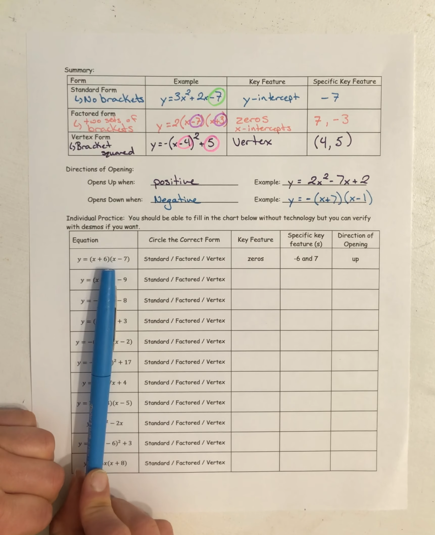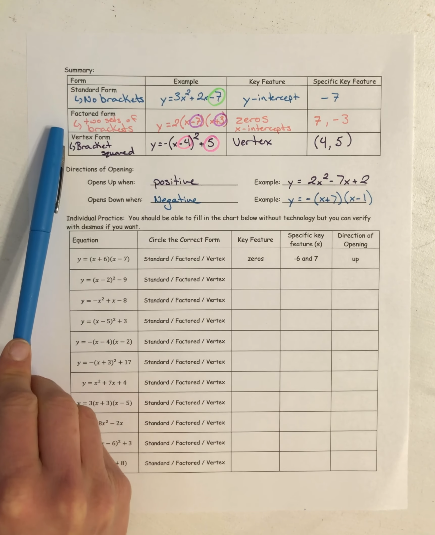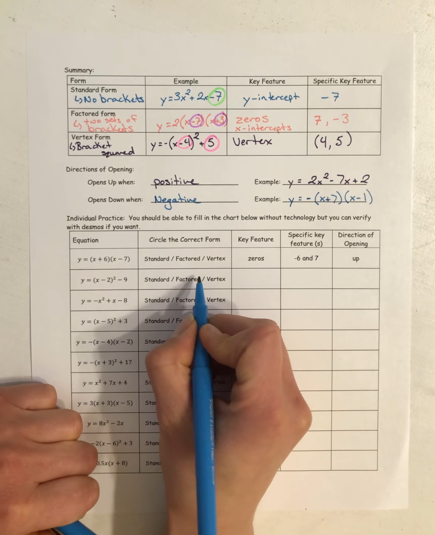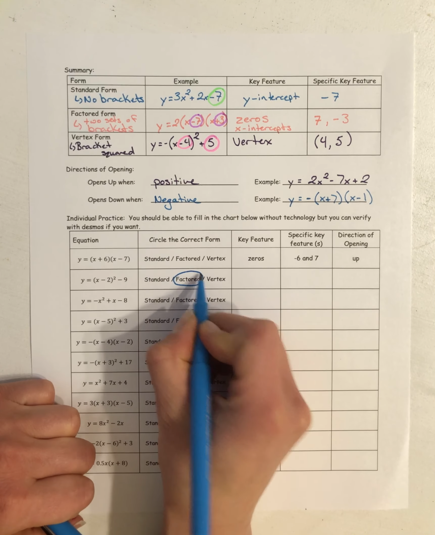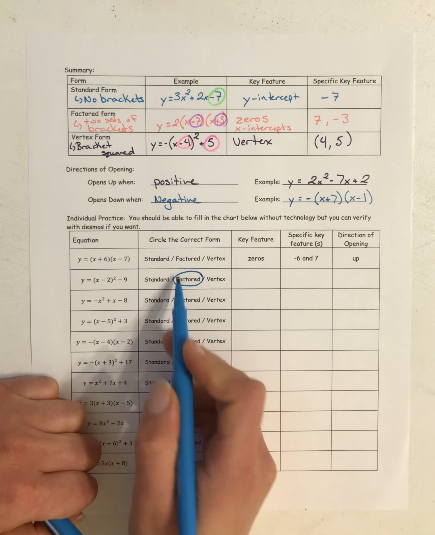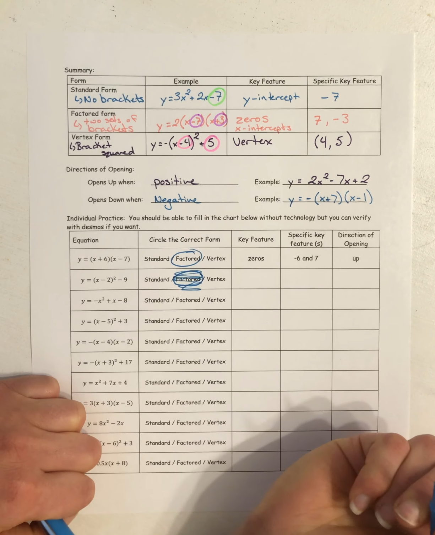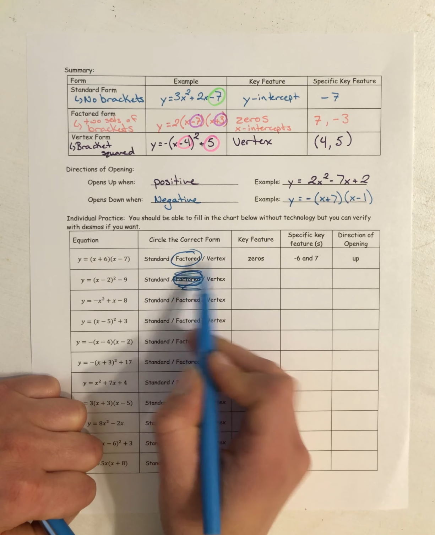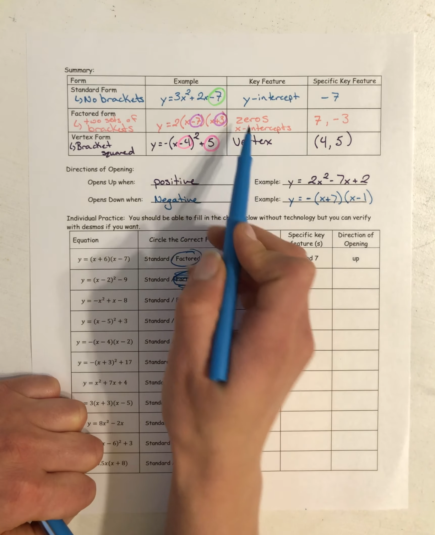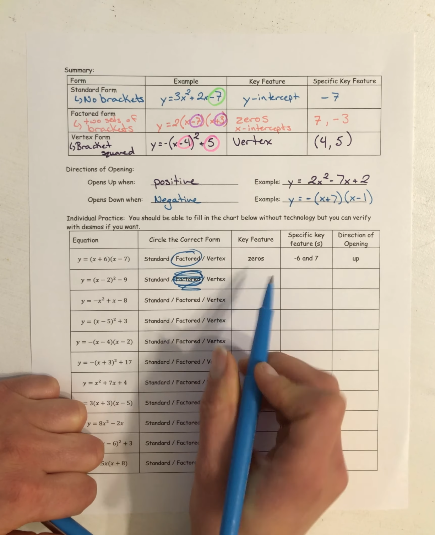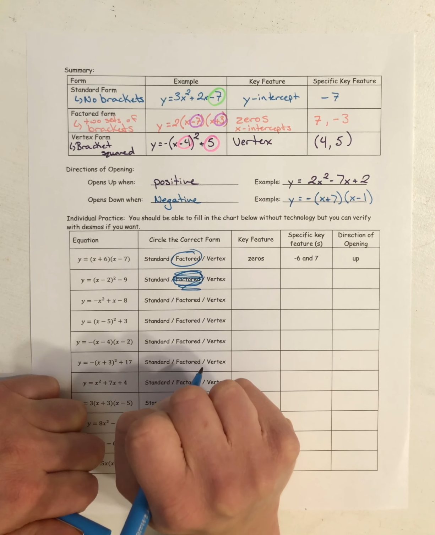So if there's 2 brackets, we take a look up here and it's the factored form. So we're just going to circle factored form. Sorry, wrong one. This one's factored form. That is not factored form. And our key feature from that is that we have zeros. So our key feature is to put the zeros in here.